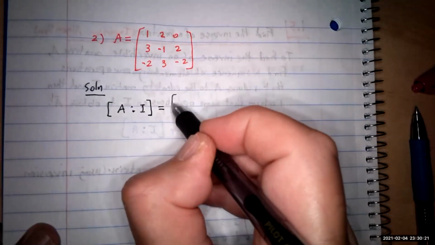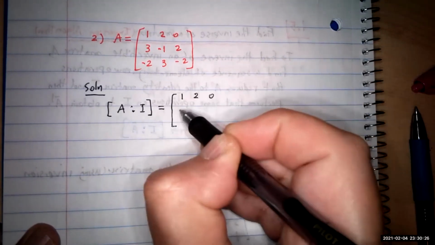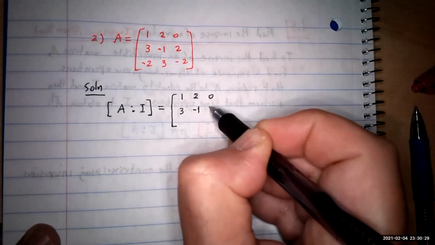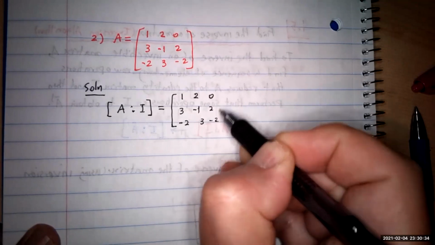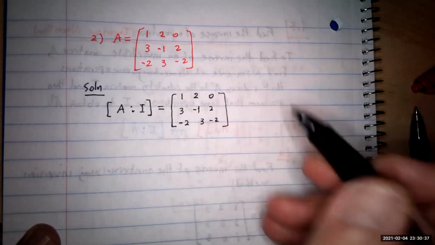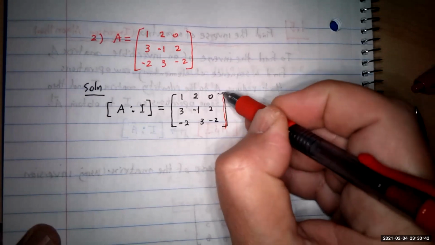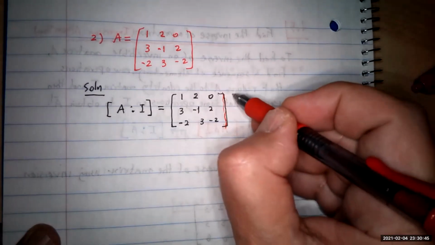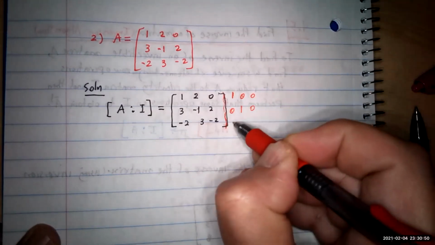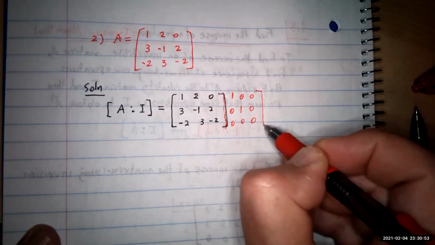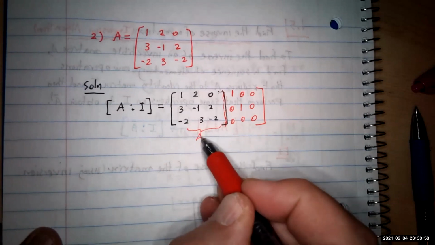So this is it. Your matrix is going to be 1, 2, 0, 3, -1, 2, and -2, 3, -2. Oh, I'm sorry, I should write a dotted line there. Suppose this is dot, dot, dot. So I put the I here, 1, 0, 0, 0, 1, 0, 0, 0, 1. Okay, there you are. So this is A, this is I.